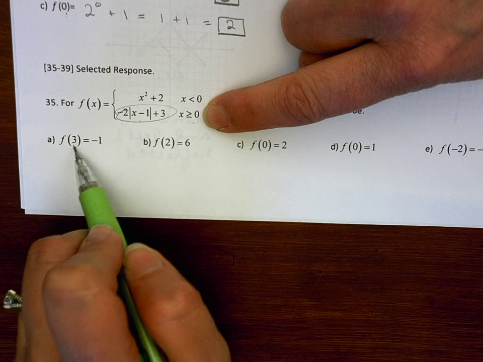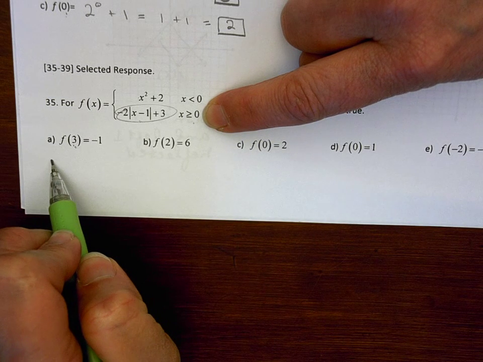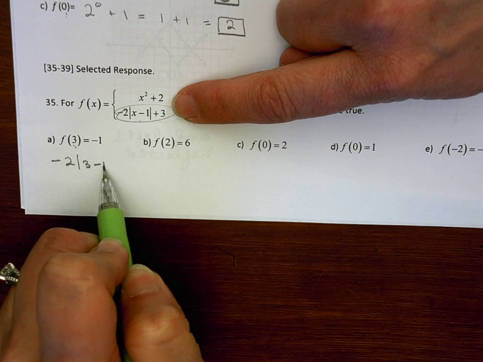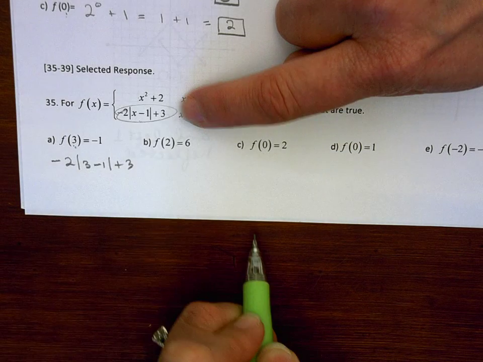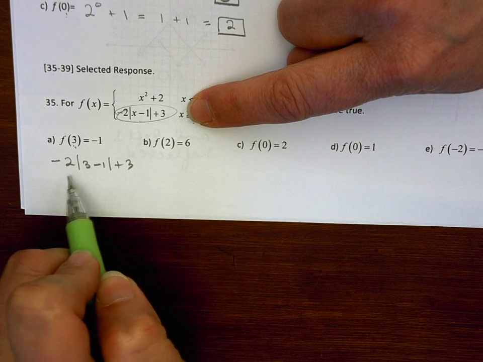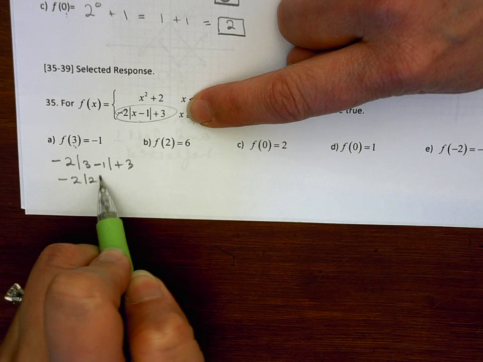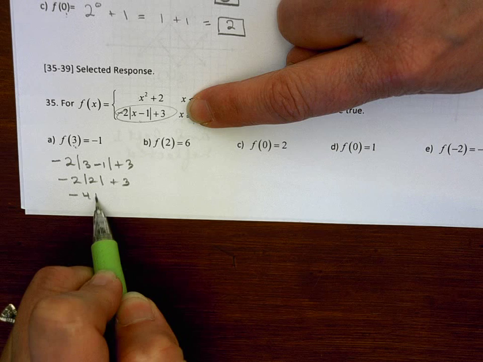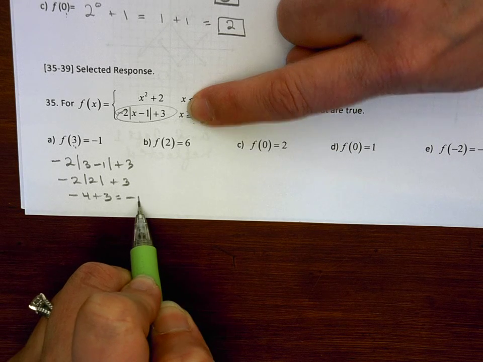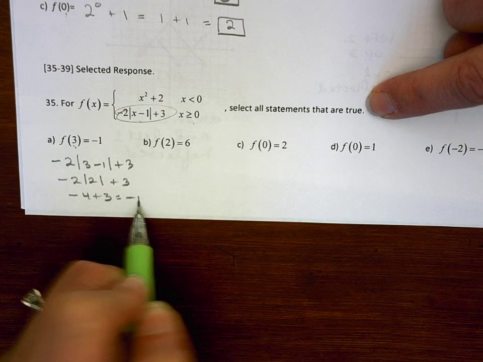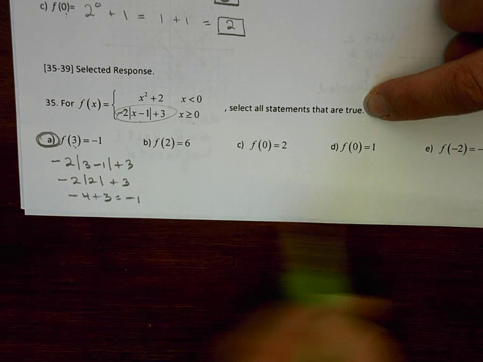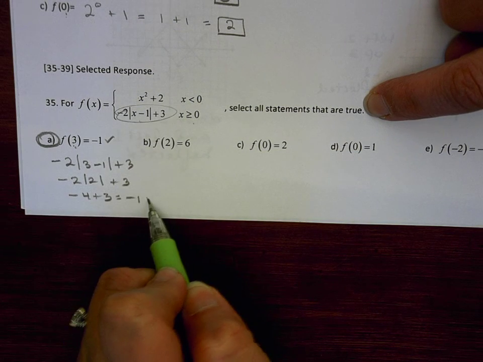So I'm going to replace x with 3, and then work that out. So 3 minus 1 is 2. So that would be negative 4 plus 3, which is negative 1. So that statement is true, because I got negative 1. Now let's do the next one.